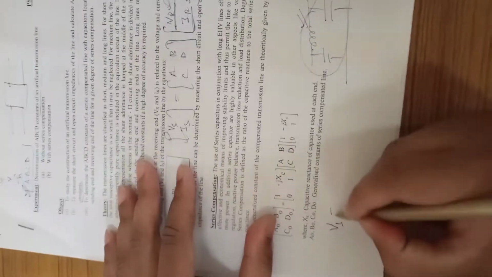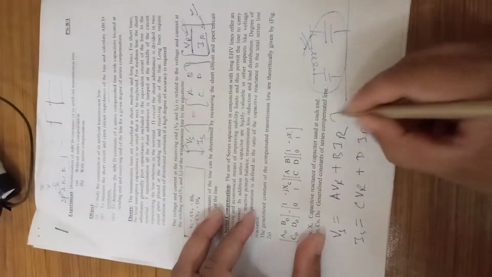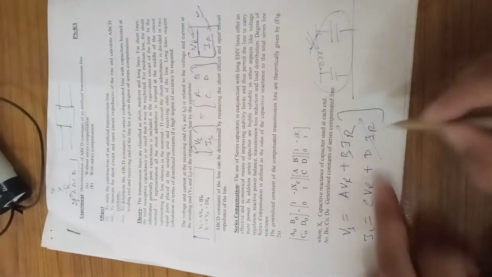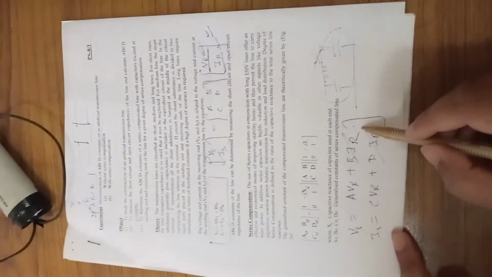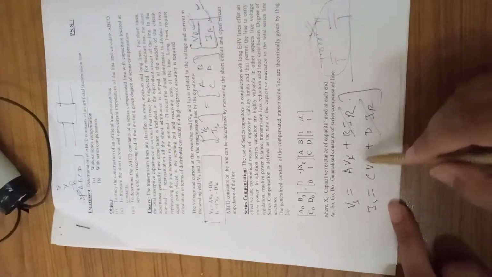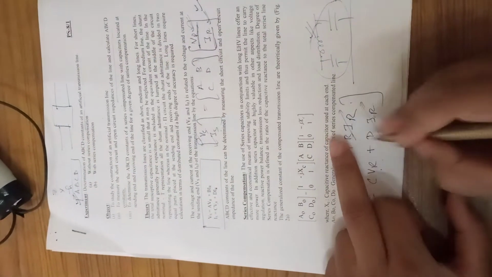One thing is important to know: how to calculate these parameters. If you focus here again, VS is equal to A times VR plus B times IR, and similarly IS is equal to C times VR plus D times IR. If you open circuit the output, IR will become 0, so you can calculate A and C. Similarly, if you short circuit the output, keeping in mind that heavy current should not flow in the system, VR will go to 0, and then you can calculate B and D.